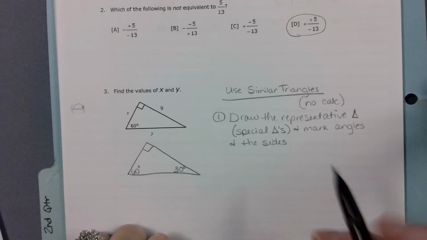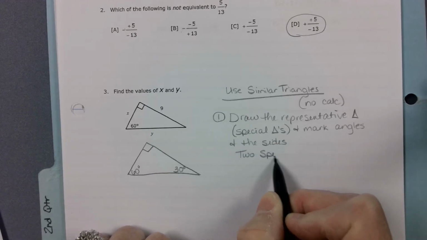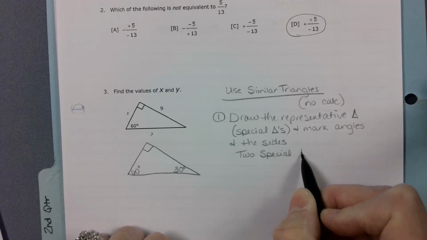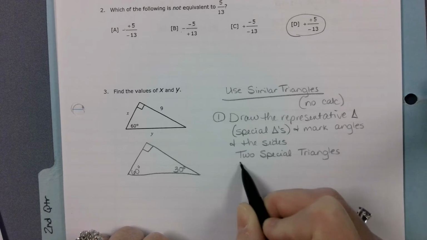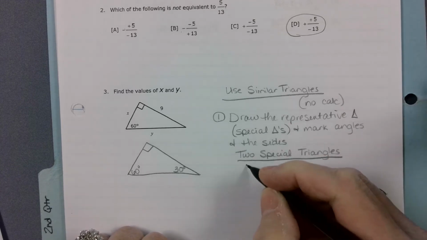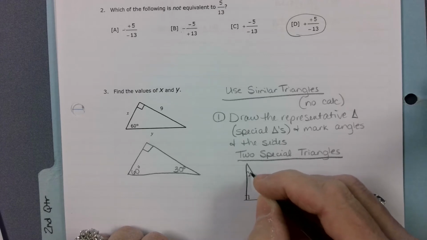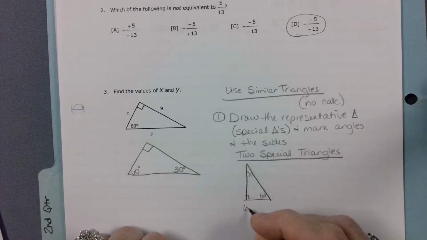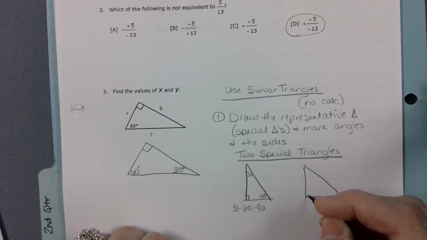Okay. There's 2 special triangles. One is called the 30, 60, 90 triangle, and one is the 45, 45, 90 triangle.